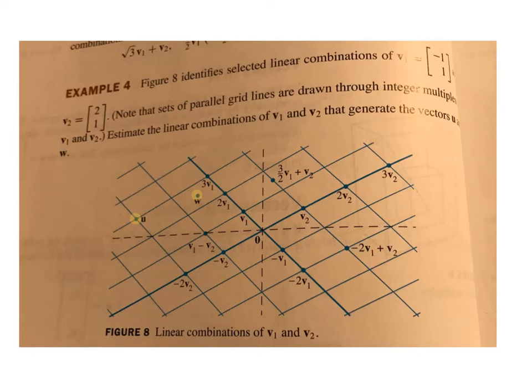Okay, and the way that we do that, it's kind of cool. So stick with me here for a minute. If I go v1, v1, and v1, that's 3v1. So 3 units in the v1 direction. And then there's the v2 direction, but I'm going backwards. So that's a negative v2, and that's another negative v2.